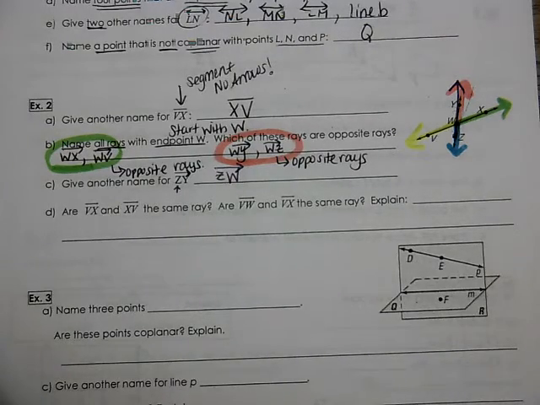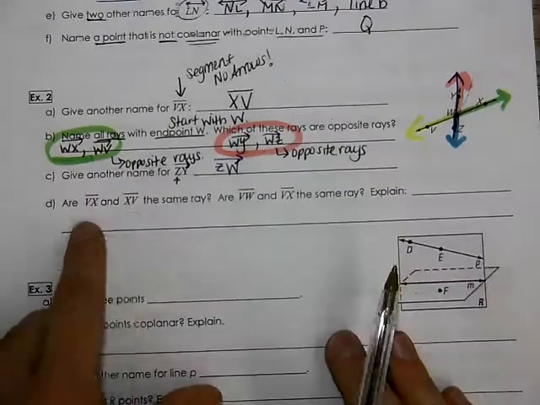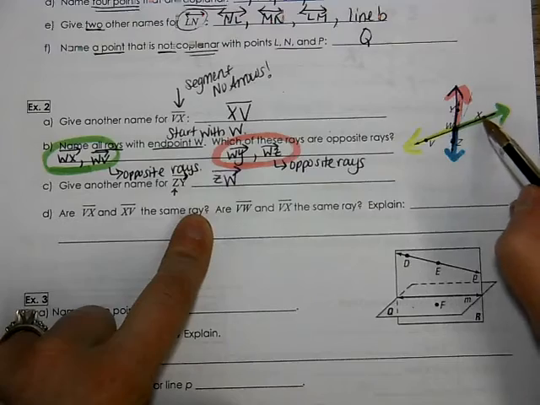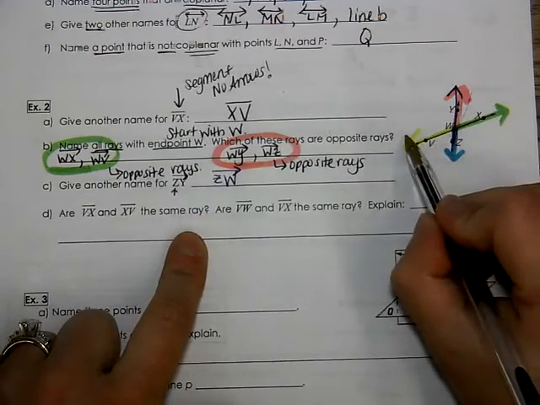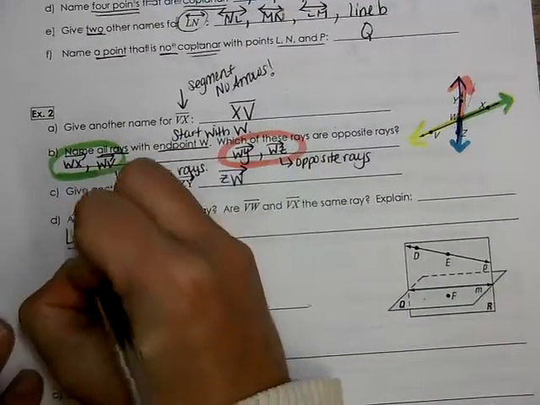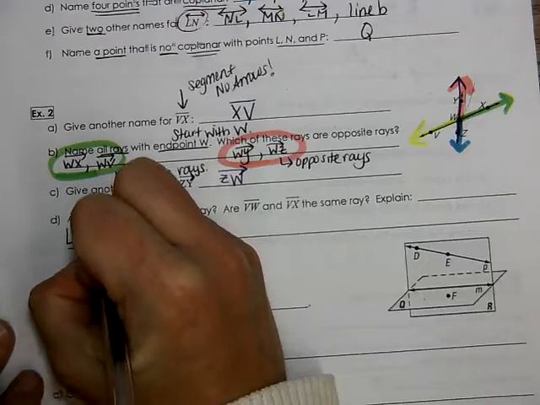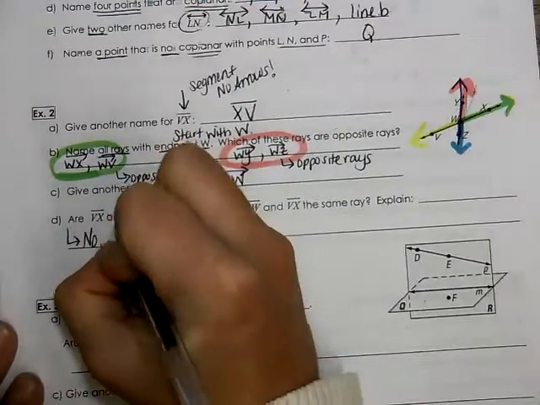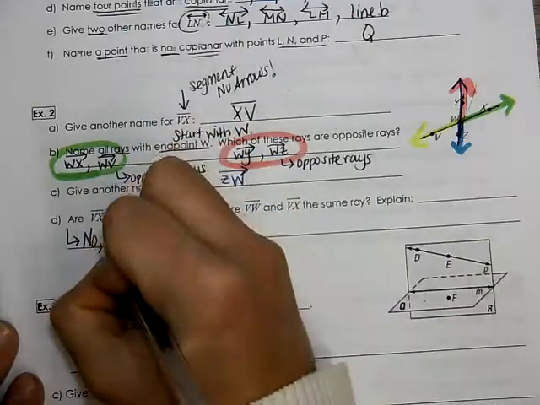So letter D is asking, are VX and XV the same ray? Let's go ahead and look at that. So here is X going through V and V going through X. Are they the same ray? And in this case, the answer is no. There's two reasons. Number one, the endpoints are not the same.